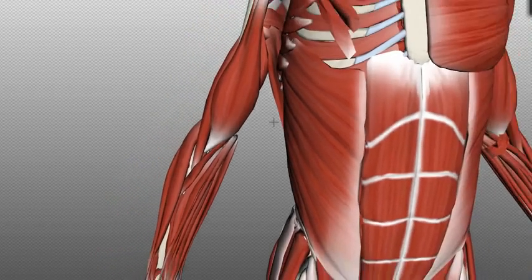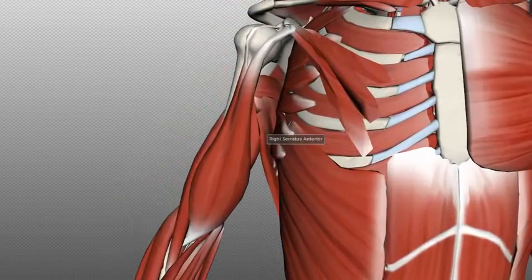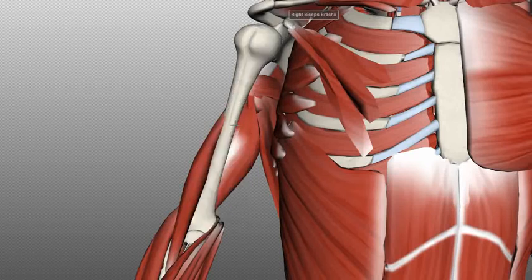So the next muscle is the coracobrachialis, and as the name suggests, the coracobrachialis originates on the coracoid process and it inserts underneath the biceps on the mid shaft of the humerus. So it lies deep to the biceps muscle, originating on the tip of the coracoid process and inserting on the midshaft of the humerus on the medial side. So it inserts here. So what this muscle does is that it flexes the arm at the glenohumeral joint.